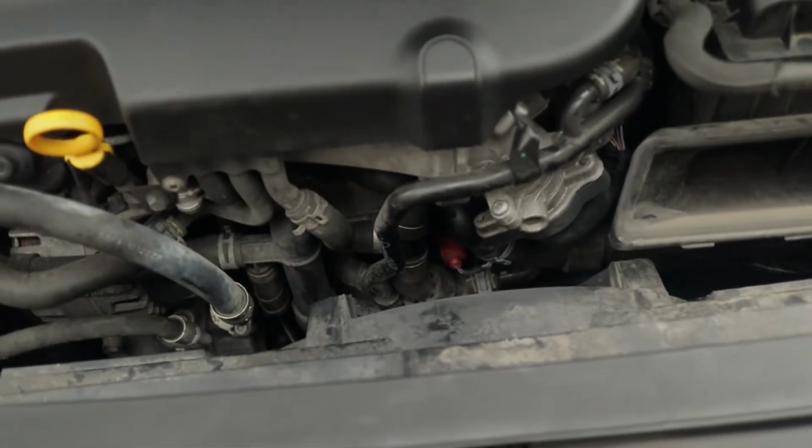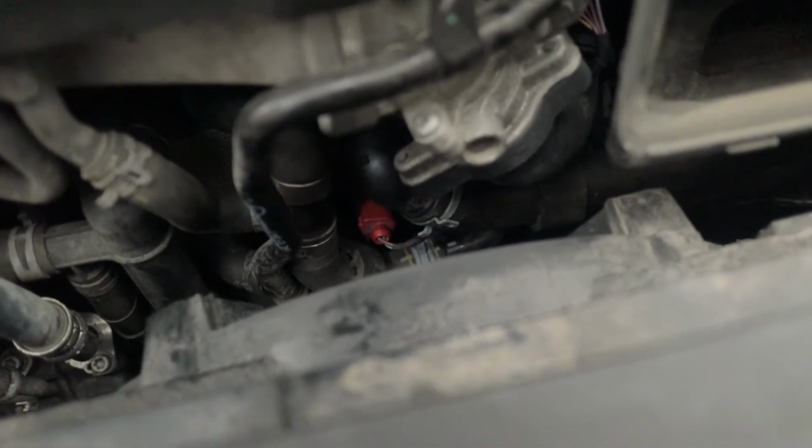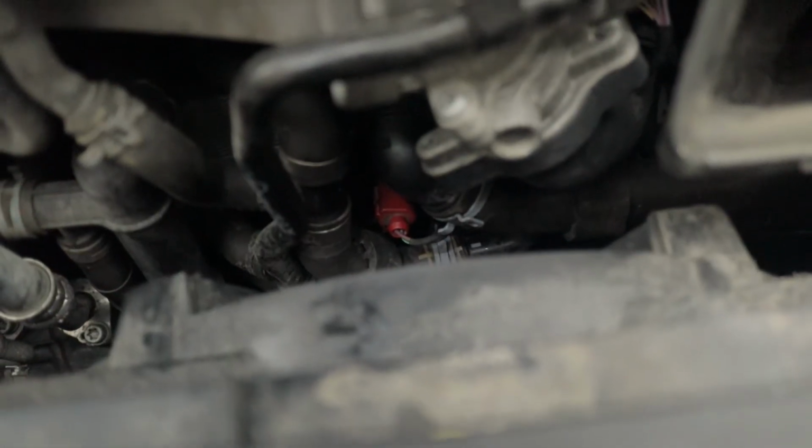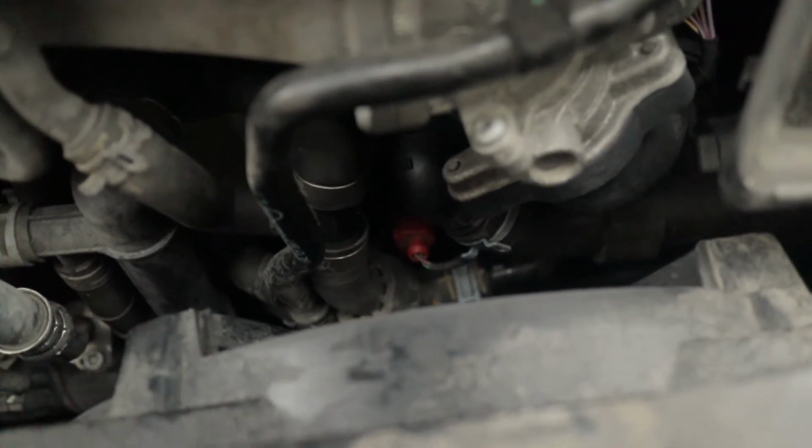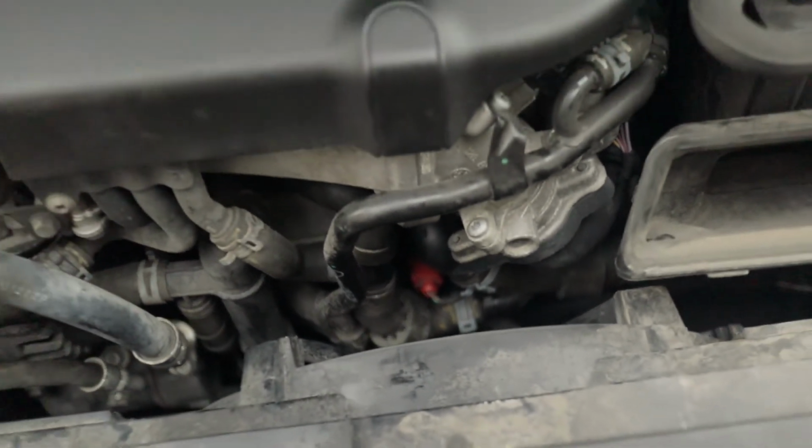So after a bit of struggle, I have the sensor finally installed. It's just a mix of using your hands, the sockets, and just making your way around it, just because of the position, and especially if you want to save yourself from removing stuff. So it's in place and installed now, and that's about it.